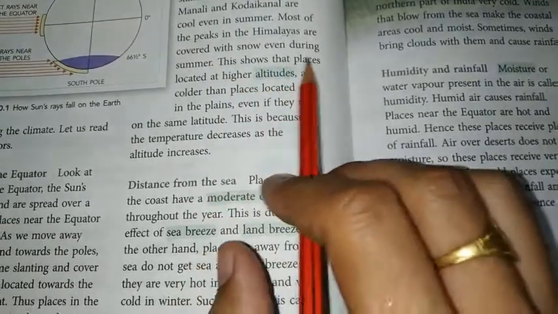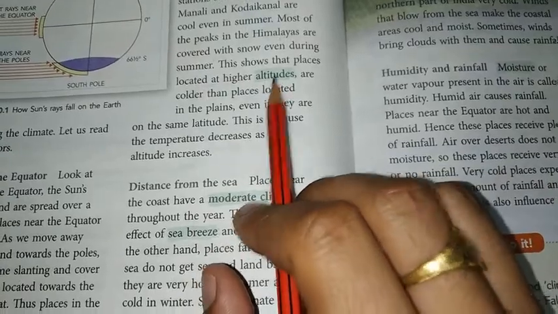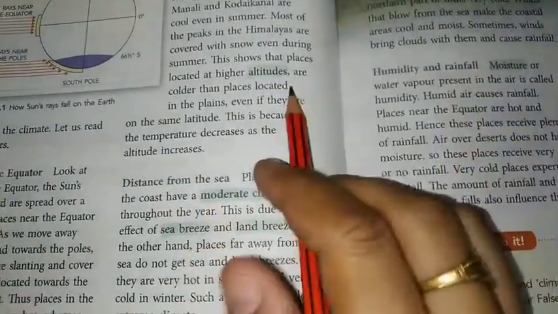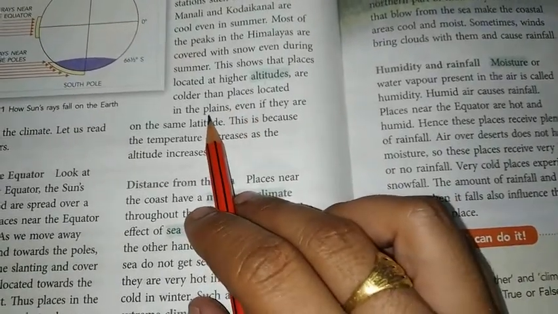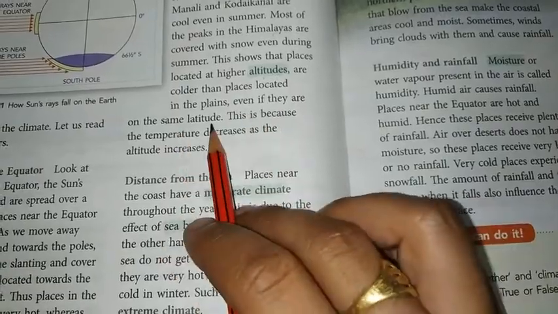This shows that the place is located at a higher altitude. Places at higher altitudes, with more height from the sea level, are colder than the places located in the plains, even if they are on the same latitude.